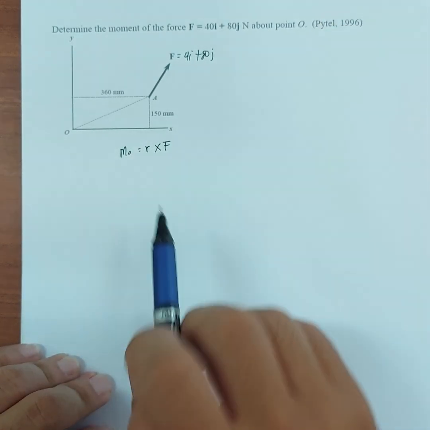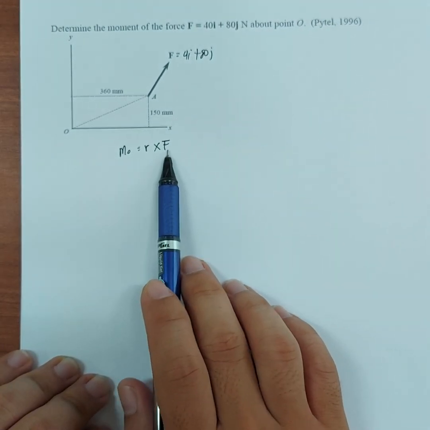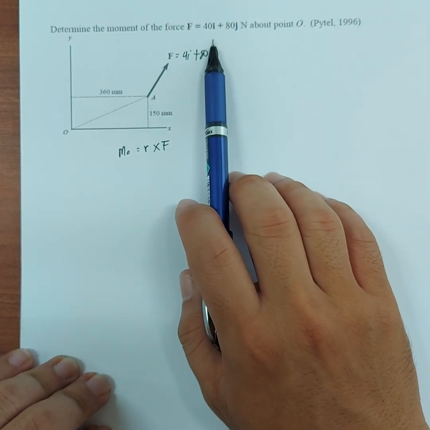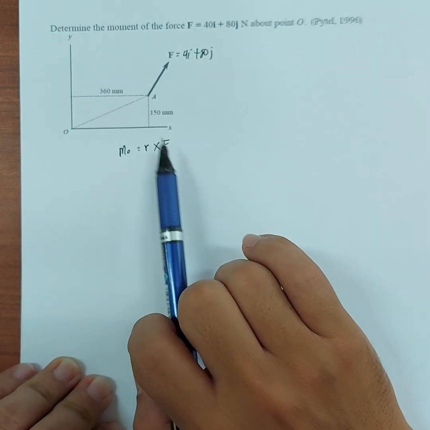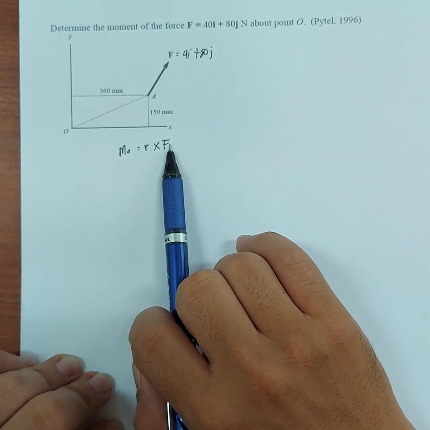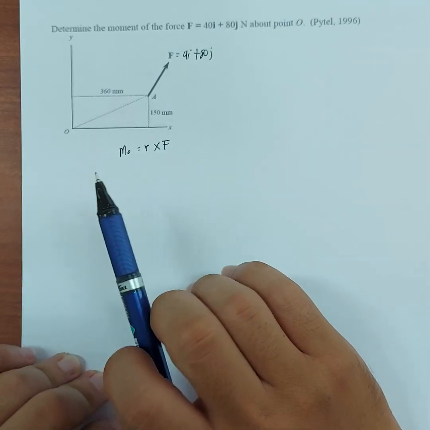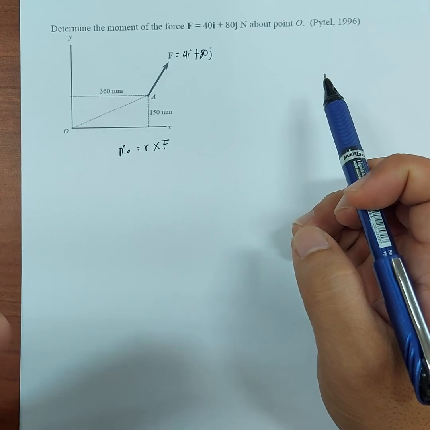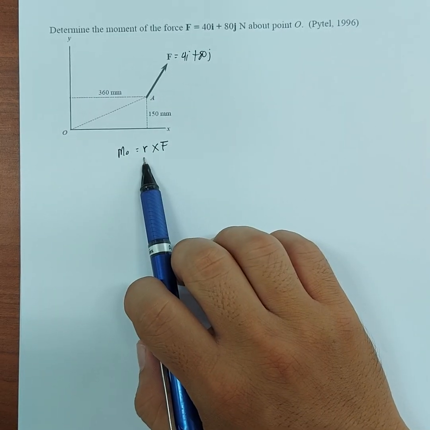So we need to solve for the position vector. F here is already given, expressed in its Cartesian vector form. If not, then we have to express F in its Cartesian vector form. But it is already expressed, so there is no need to express it again. What we need is the position vector.